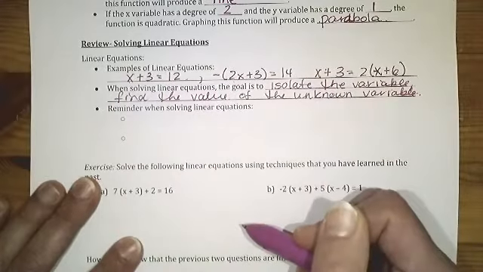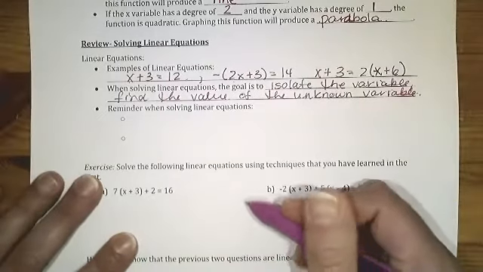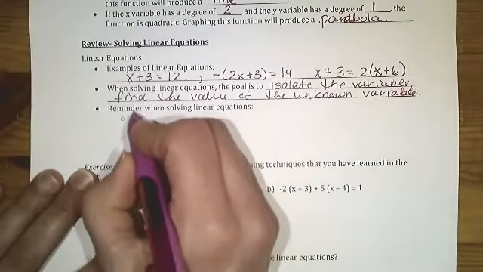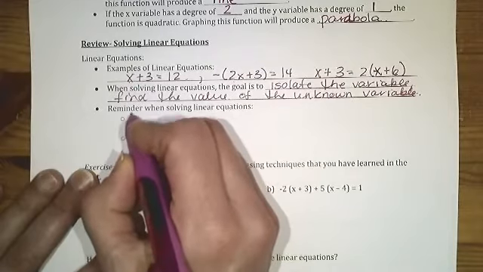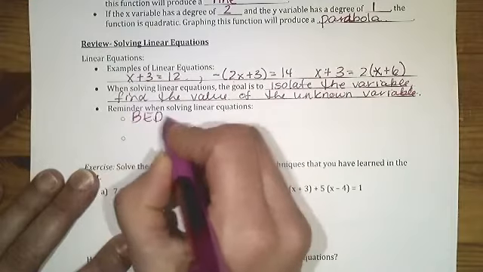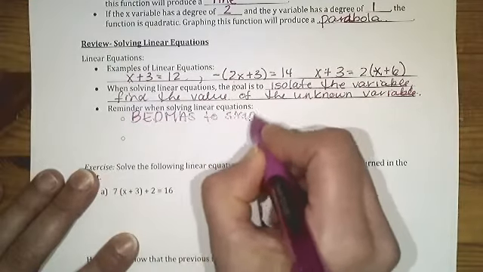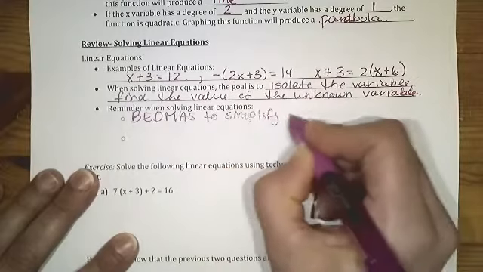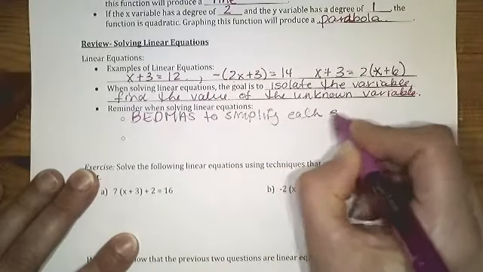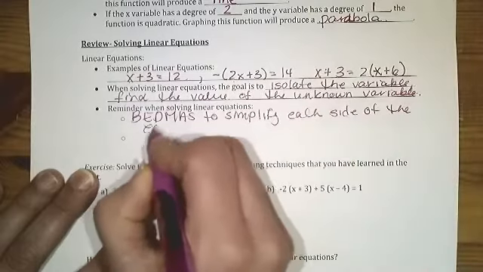That is our goal. Remember, when solving linear equations, one thing we want to do is use BEDMAS to simplify each side of the equation.